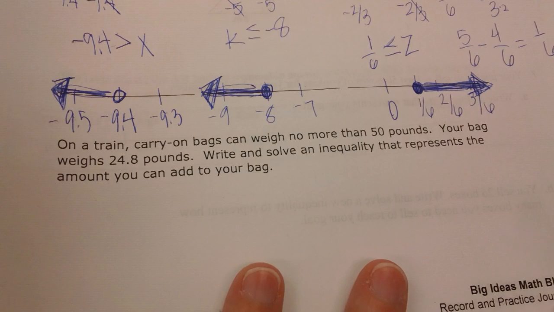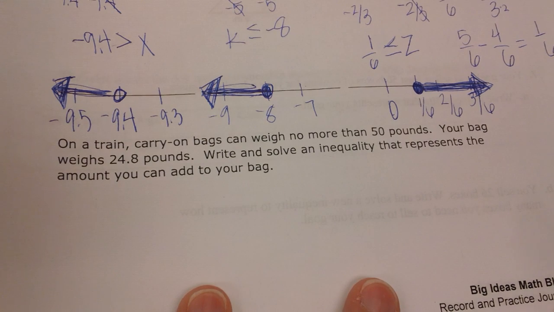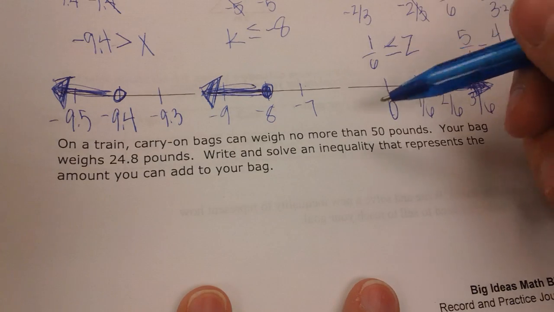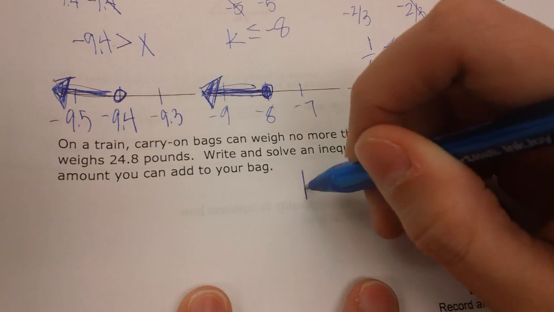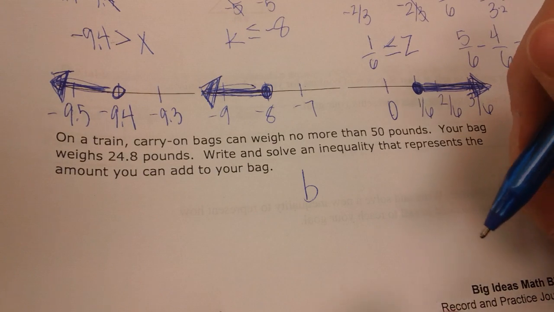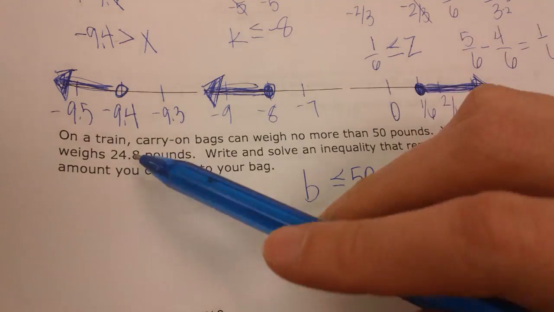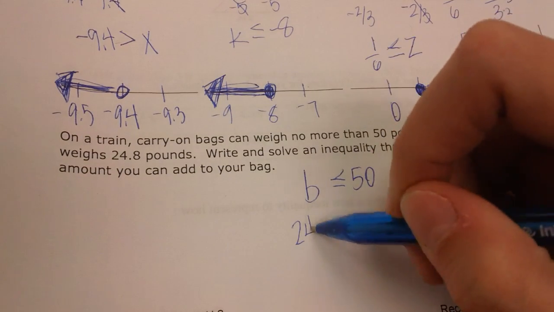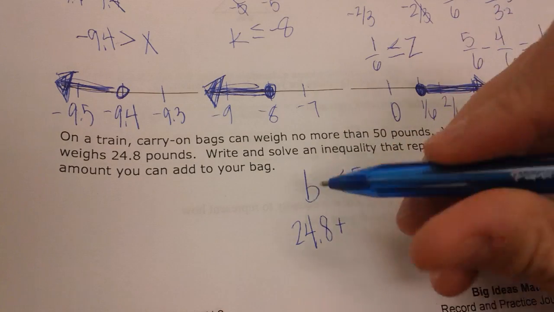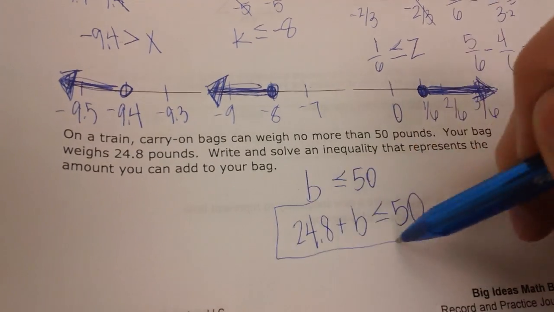Okay, on a train, carry-on bags can weigh no more than 50 pounds. Your bag weighs 24.8 pounds. Write and solve an inequality that represents the amount you can add to your bag. So, your bag can weigh no more than 50 pounds, so it can be less than or equal to 50. Yours weighs 24.8, so 24.8 plus how much can be less than or equal to 50. That's my inequality written out.